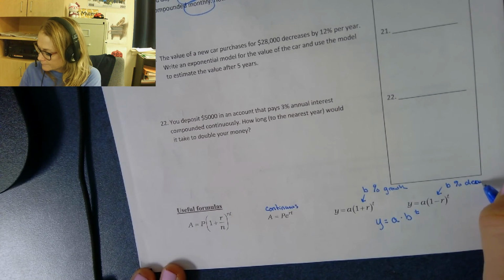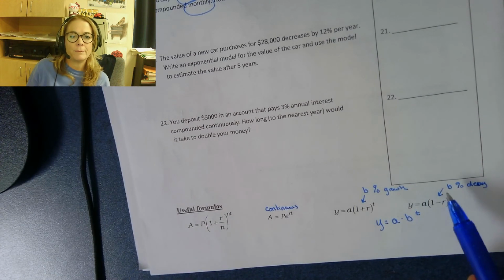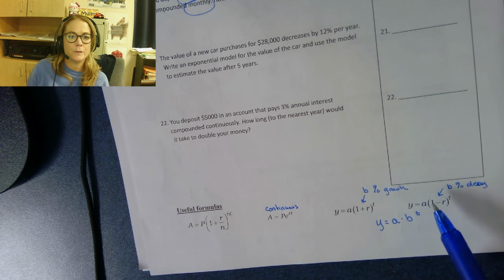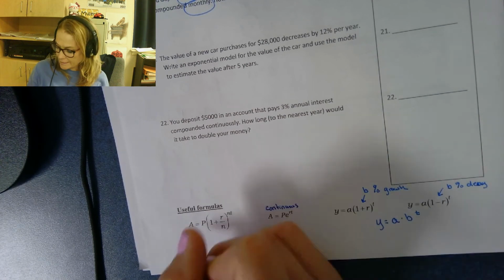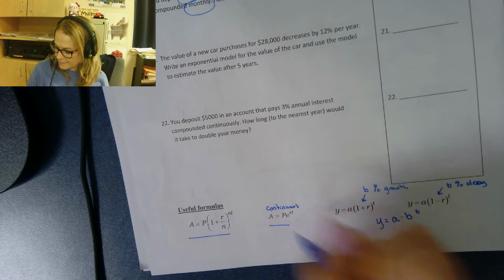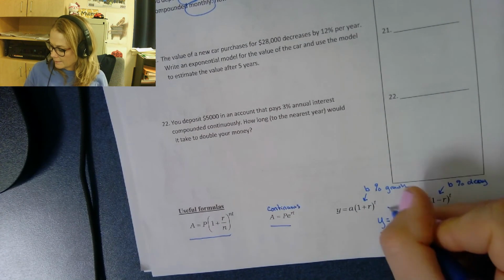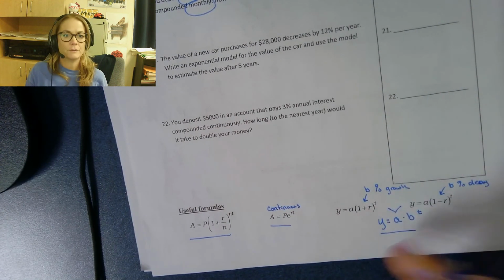So decay. If the population is decreasing 5% a year, you would use 1 minus 0.05, so you'd use 0.95. On the test, you'll see this, this, and this, because this kind of accounts for those two.